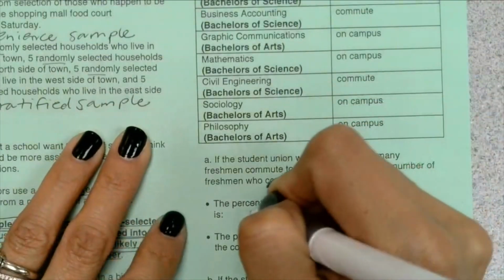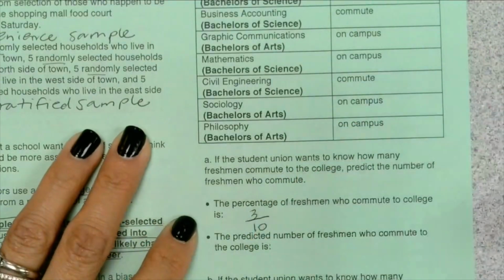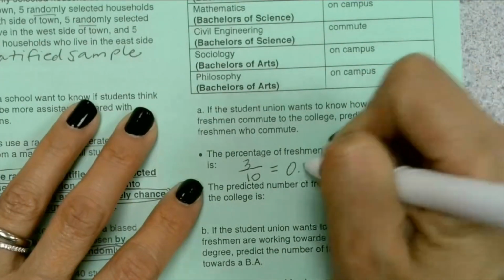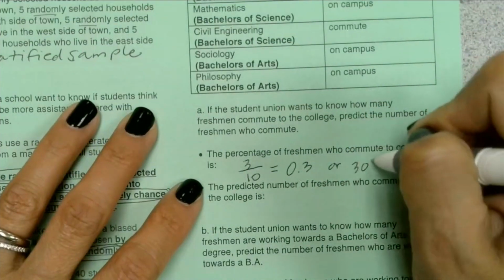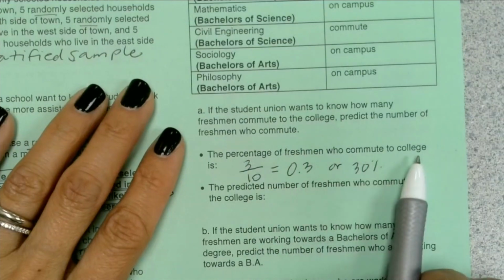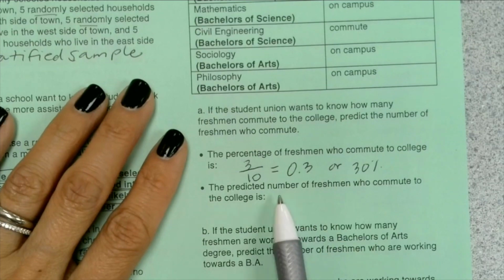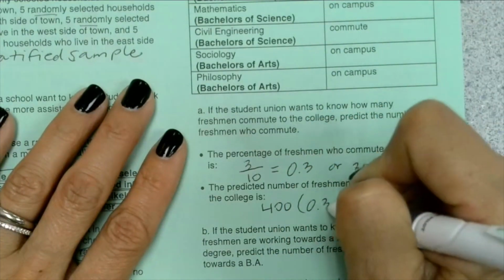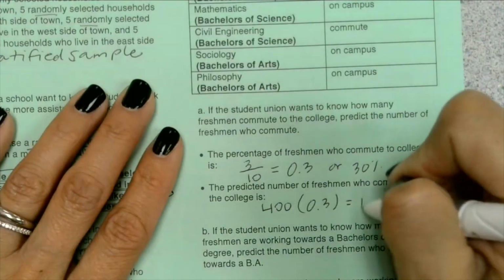Say that there's 3 out of a total of 10 freshmen who commute. And so that's equivalent to 0.3, or that would be 30%. So now that we found the percent of freshmen who commute to college, we could predict the total number of freshmen who commute. So we're going to take the total students, which is 400, and we're going to times by 0.3, and if you multiply those, you get 120.